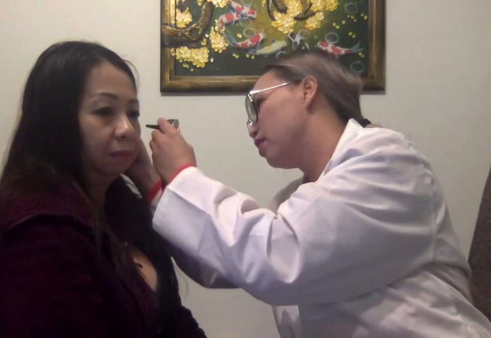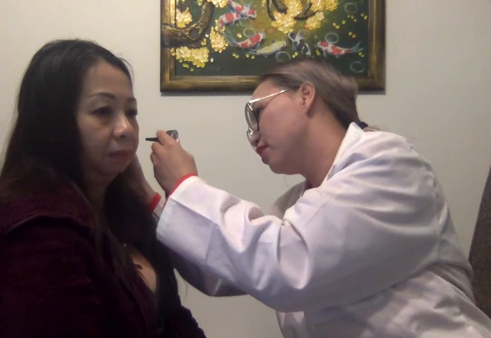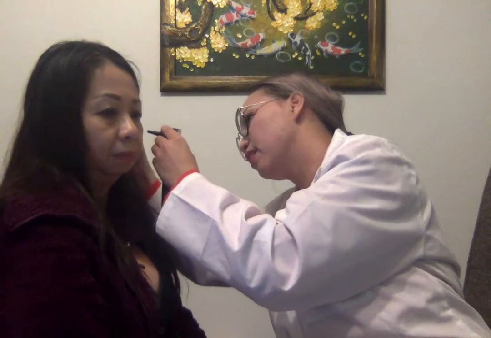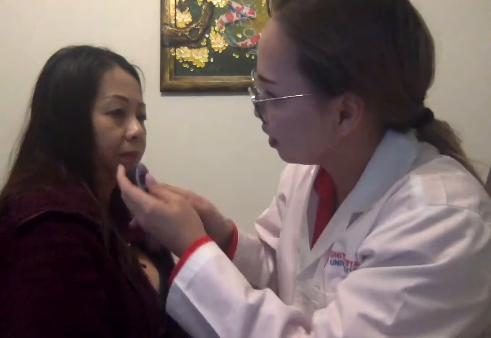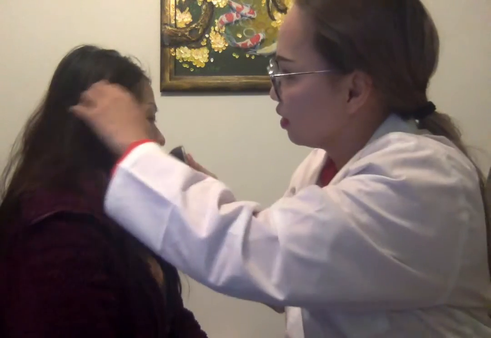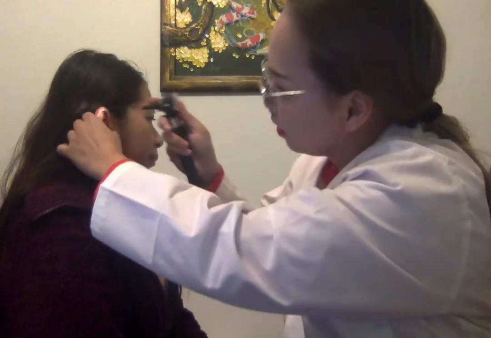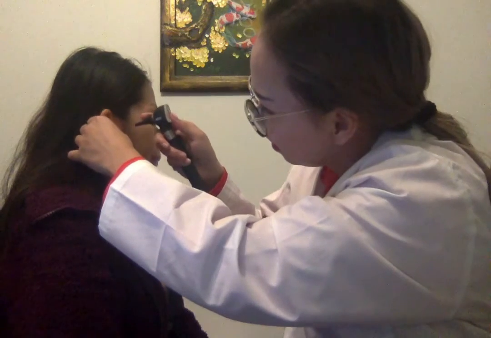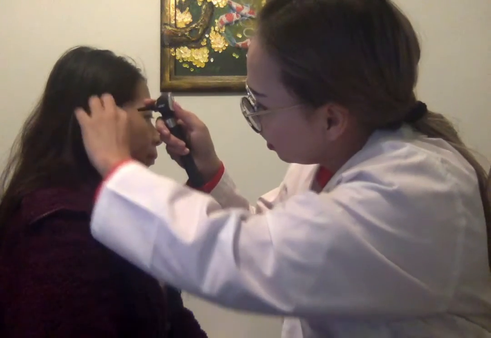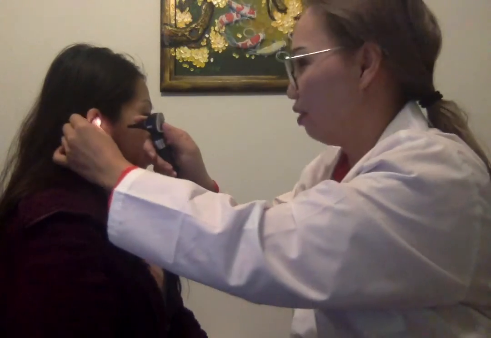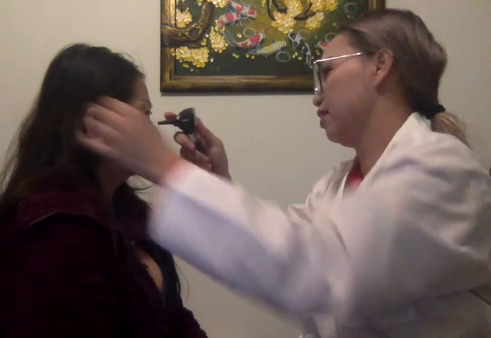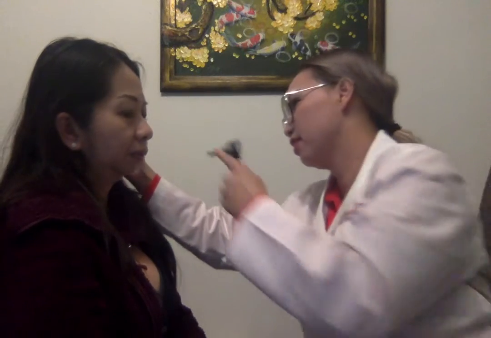Okay, so I will look. Okay, it's good. No tenderness, no discharge, no redness. Okay, can I do the other side? Same here. It's smooth. No tenderness, no discharge. Do you have any pain? No. Okay. How about this side? Any pain? No. Okay.